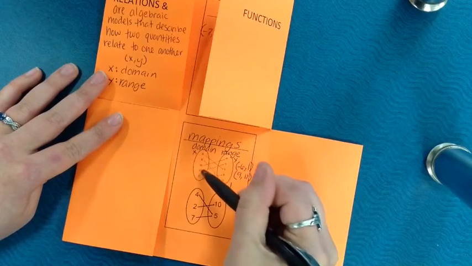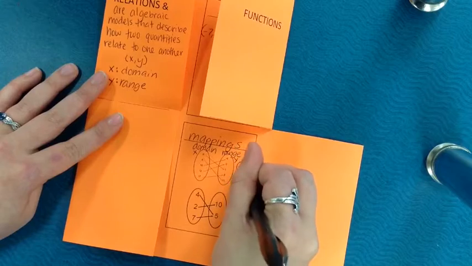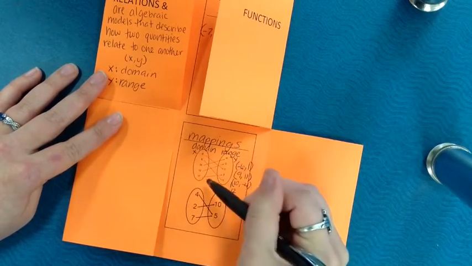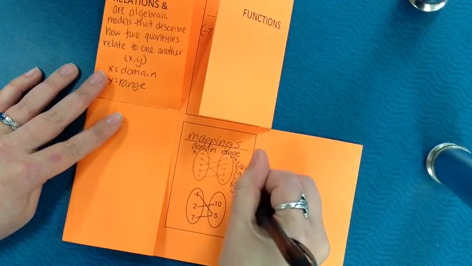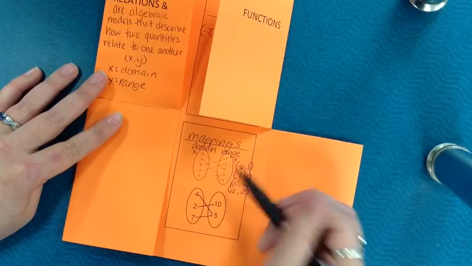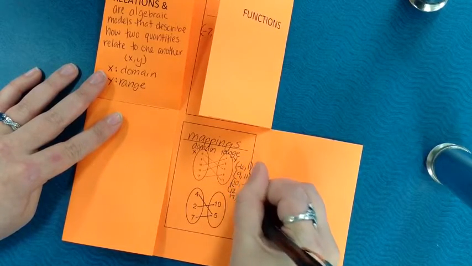10, follow the arrow, leads to -4. 12, follow the arrow, goes to 0. And 17, if you follow the arrow, goes to 2. So your y value is 2. So your ordered pair would be 17, comma 2.